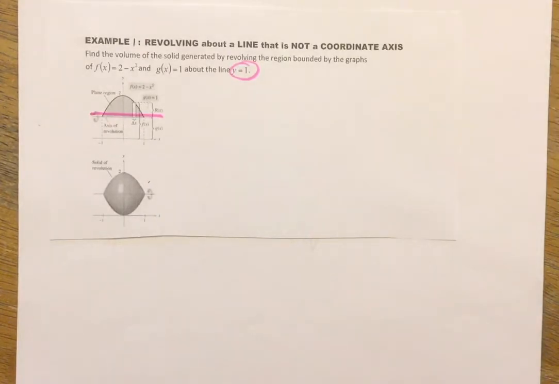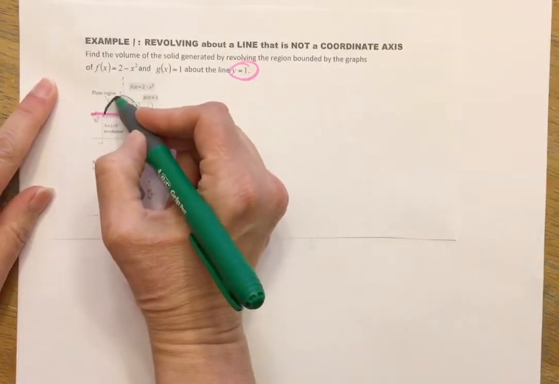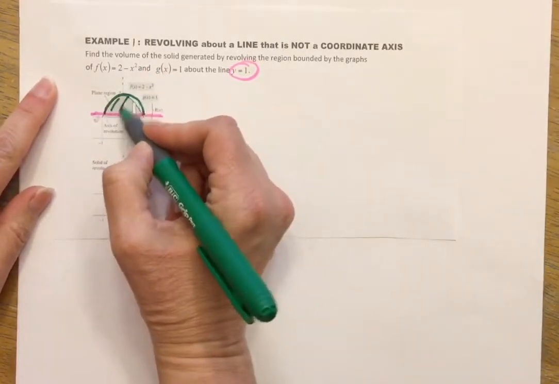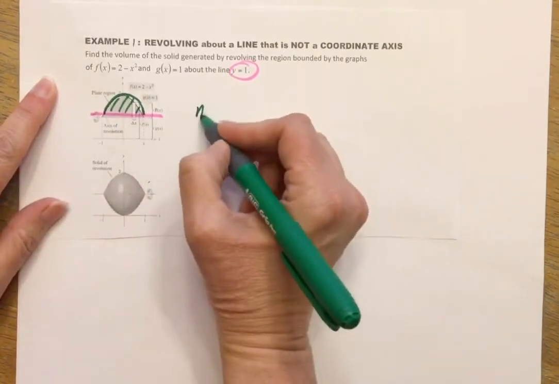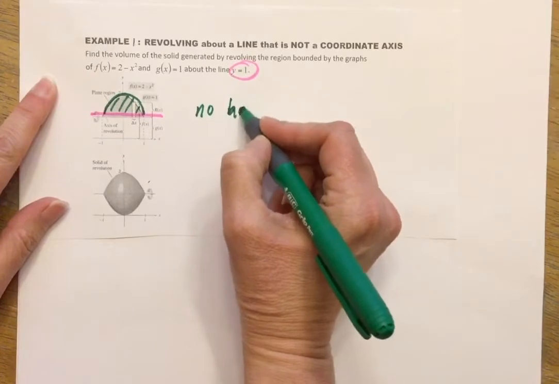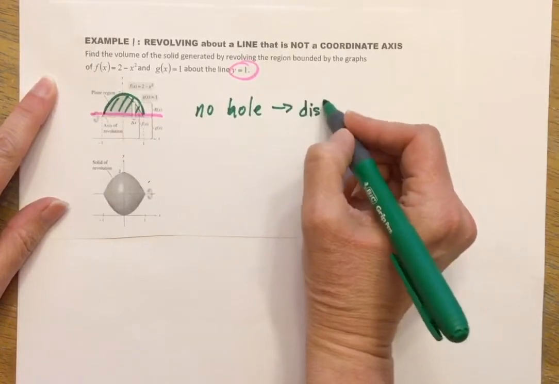One of the things we need to take into consideration is whether or not there is a hole between the region that we have. So here's our region. Is there a hole anywhere between that and the pink line I've drawn? This has no hole, and because it has no hole, I'm going to do the disk method.